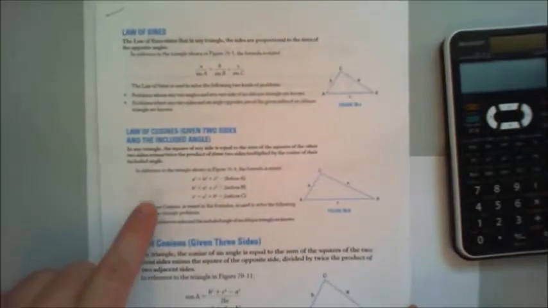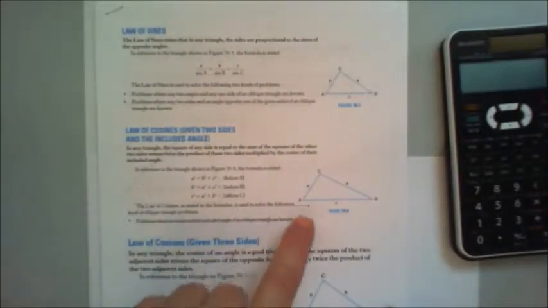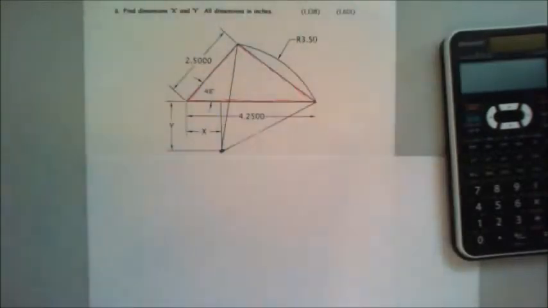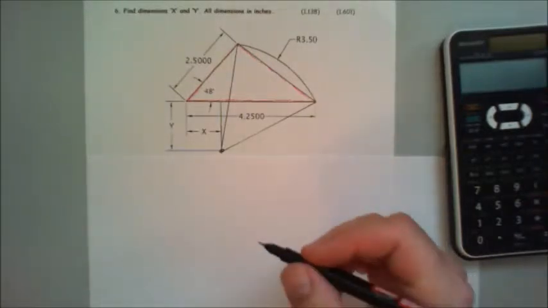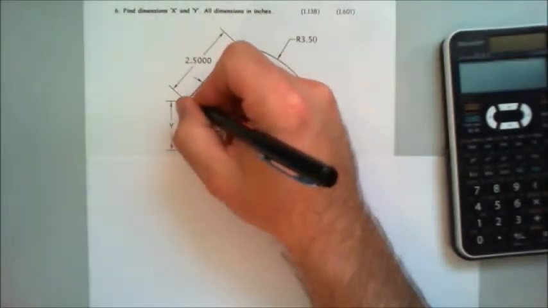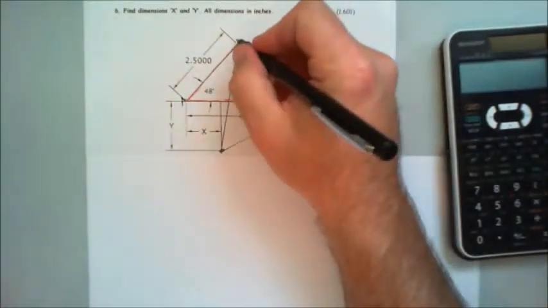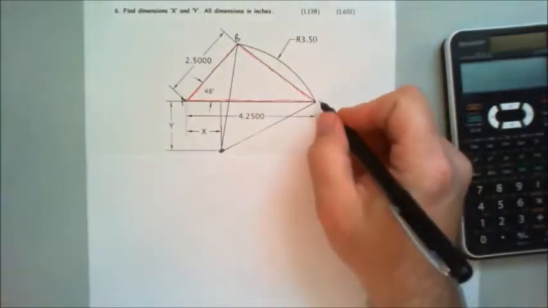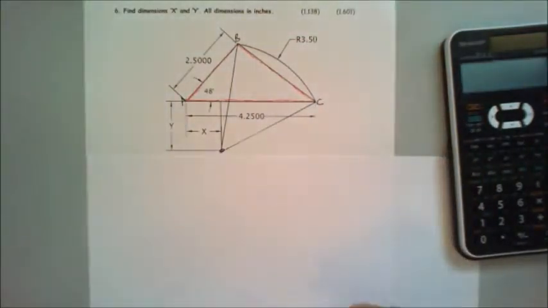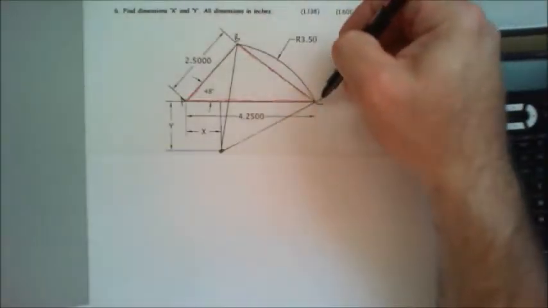We are going to use the law of cosines to calculate that triangle. Well, let's label our triangle. We're going to call this guy A. We're going to call this guy B. And we'll call this guy here C. Okay, we're going to find BC.